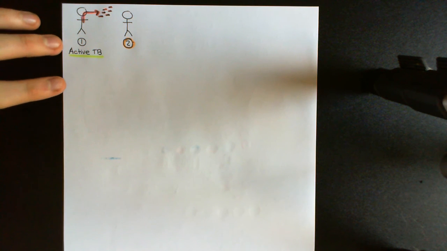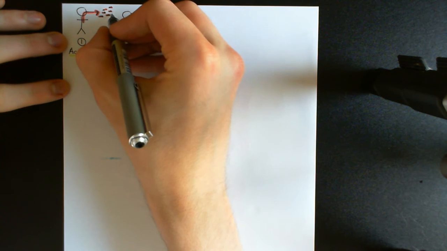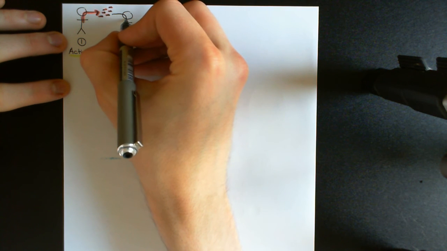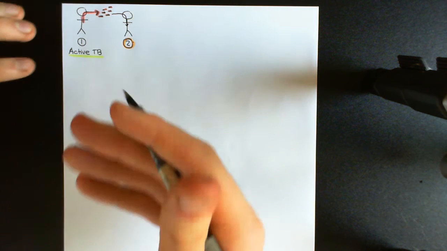Okay, so how is stickman number 2 then going to actually become infected? Well, of course, he's going to breathe in some of this air that has Mycobacterium tuberculosis bacterial cells within it, and therefore these cells will be brought into his lungs. And this is the reason that tuberculosis usually begins as a lung infection, because this is the primary site where the bacterial cells first arrive.